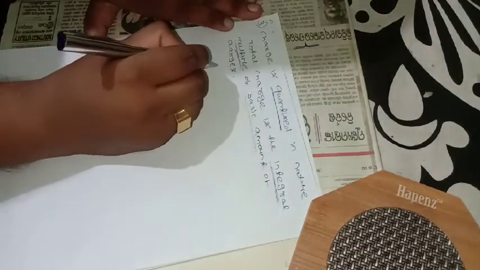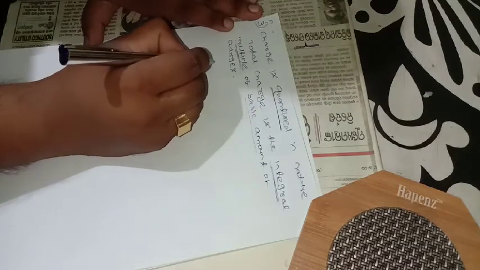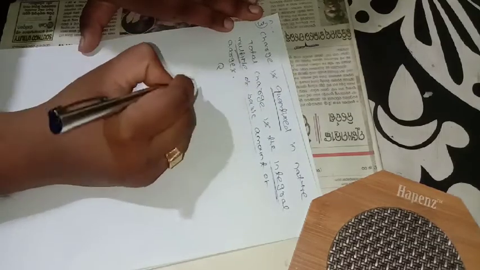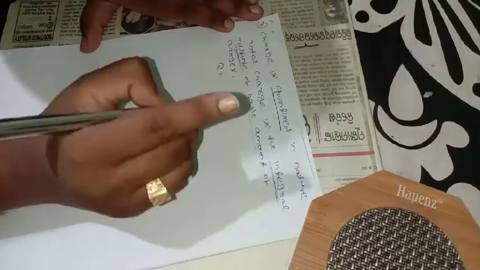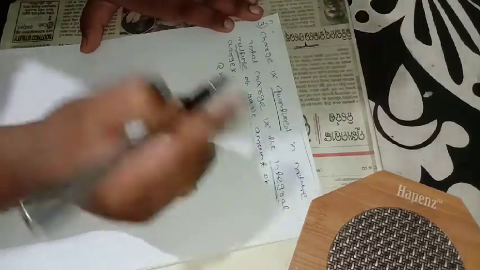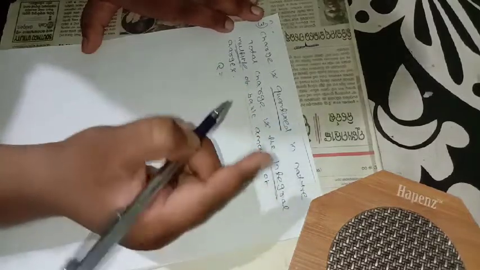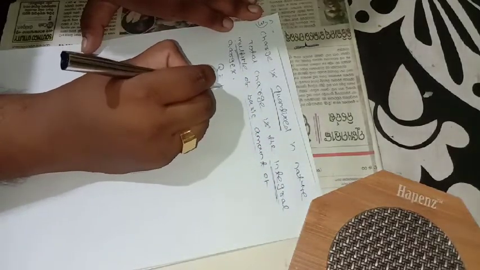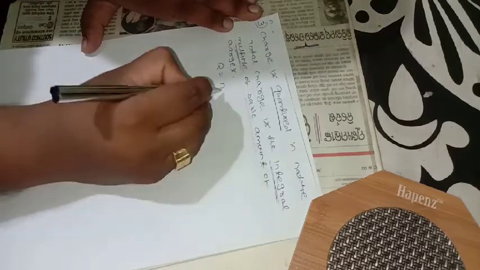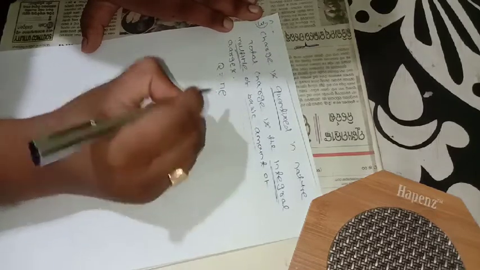Suppose I consider a body containing Q amount of charge. So Q is equal to an integral multiple; the integral depends upon the number of electrons present inside the body. So Q is equal to n times the basic amount of charge, that is small e.